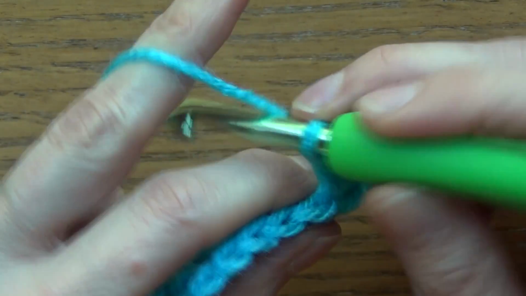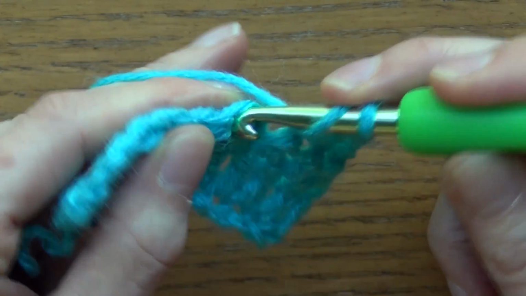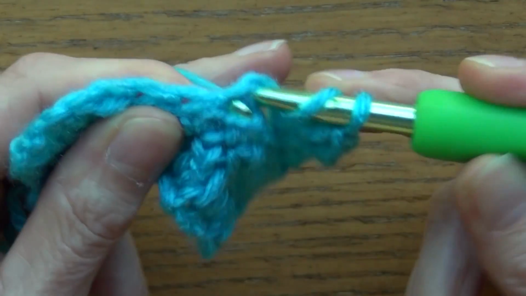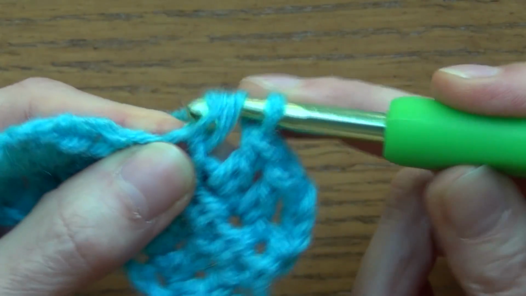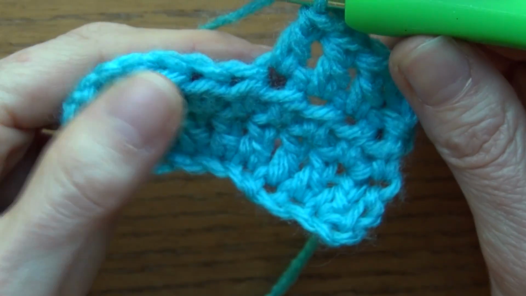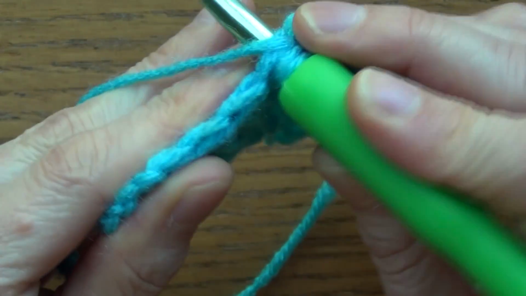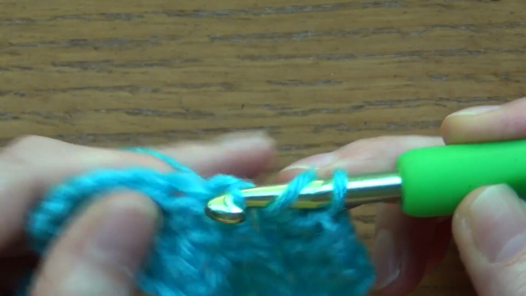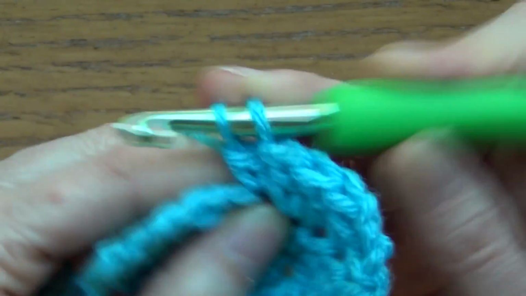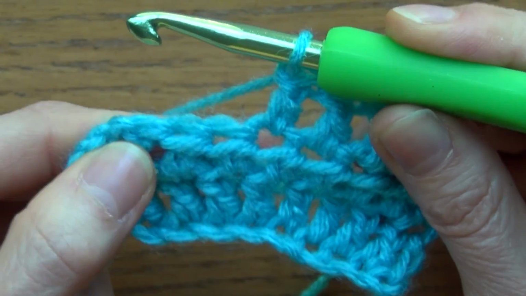So once again, yarn over your hook, go into your stitch, yarn over and bring up a loop, go through 2 and go through 2. Yarn over, go into your stitch, yarn over, bring up a loop, go through 2 and go through 2. And that's your double crochet.